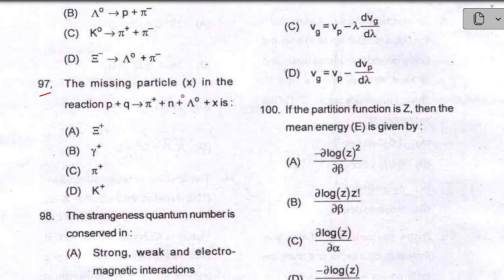97. The missing particle X in the reaction is this. So here you have to find X. Let me write down this equation: P plus pi plus goes to N plus lambda naught plus X. So in this reaction, you have to find X.